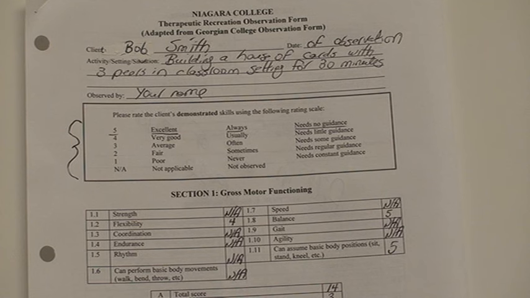Okay, so you will be using one of these forms for each observation that you do. So the form is designed to just be used for one specific activity that you observe somebody in. So again, you want to become really familiar with the form before you use it, and then you would fill out one form for each activity. So I'm going to walk you through now some of the key elements of the form.